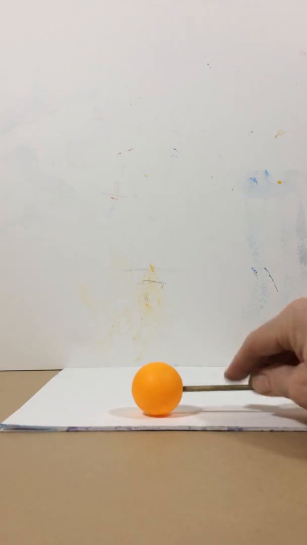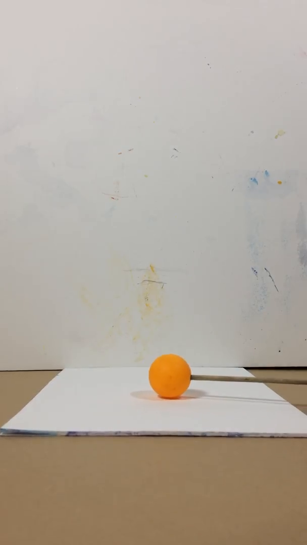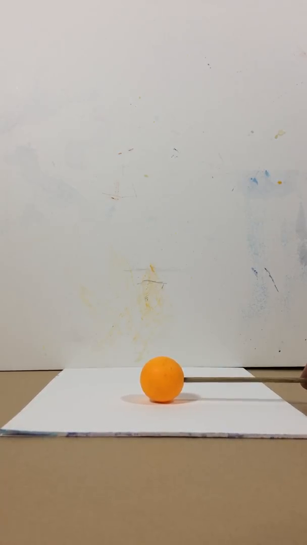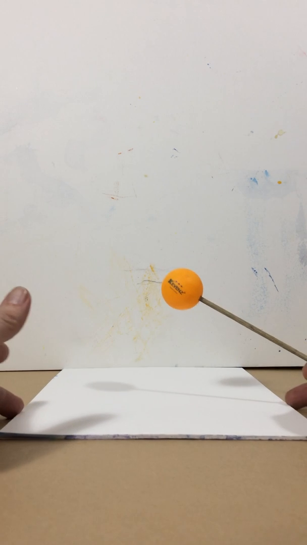So maybe I'll just do this. You go away. So this ping pong ball just sort of represents any object. Oh, I have this here to indicate one of the ways to really establish where the eye level is.